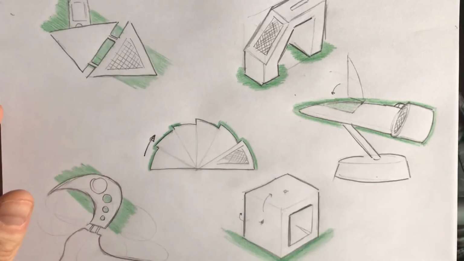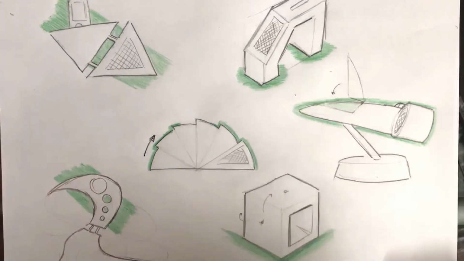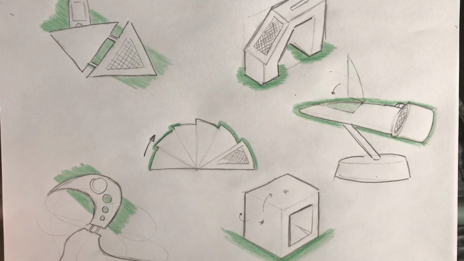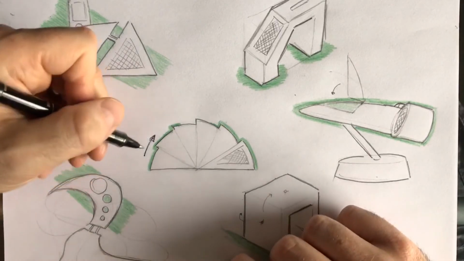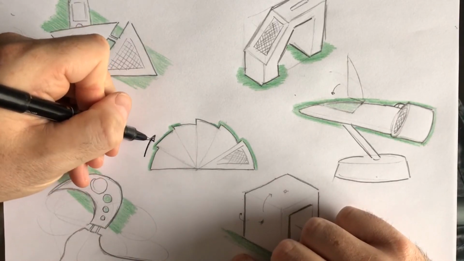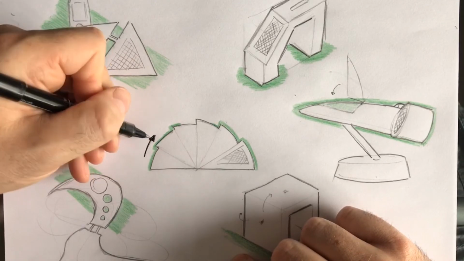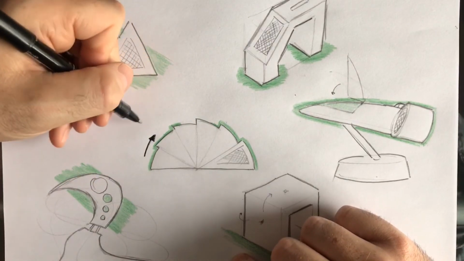Okay, so we're working with notes now. I'm going to start off by discussing FAME, so function, aesthetics, manufacture, and evaluation. I'm going to start with this one here. So I'm only going to look at this one design. So arrow.